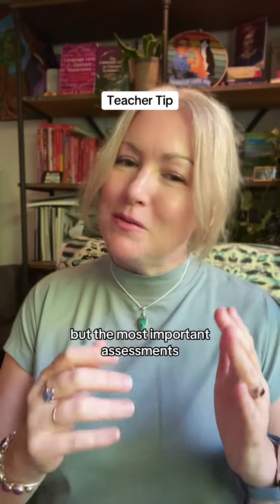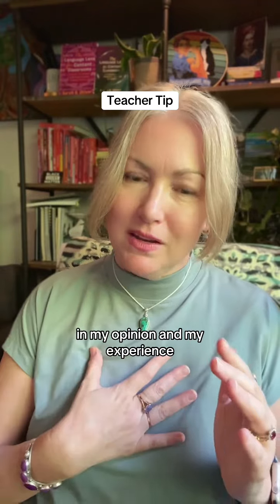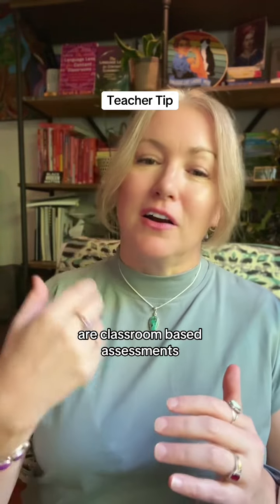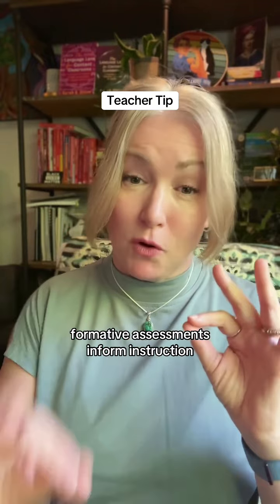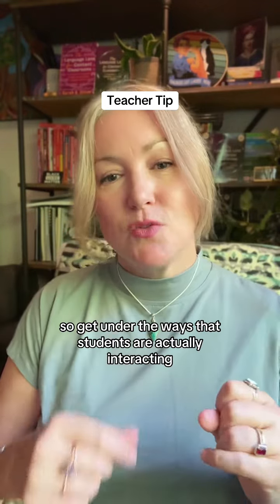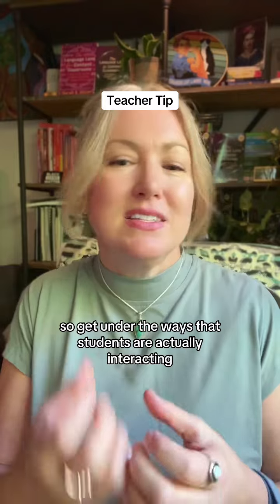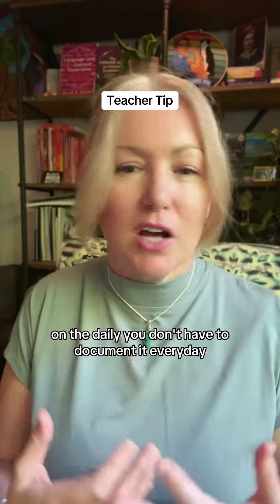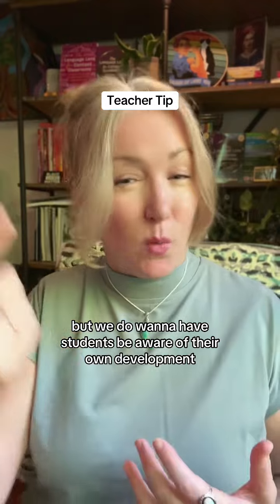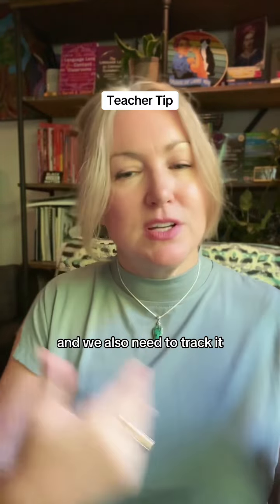But the most important assessments, in my opinion and my experience, are classroom-based assessments, especially formative assessments. Formative assessments inform instruction. They get under the ways that students are actually interacting with content and language on the daily. You don't have to document it every day, but we do want to have students be aware of their own development, and we also need to track it.